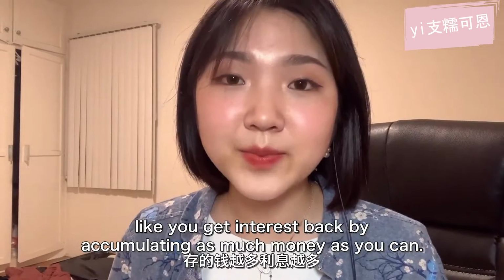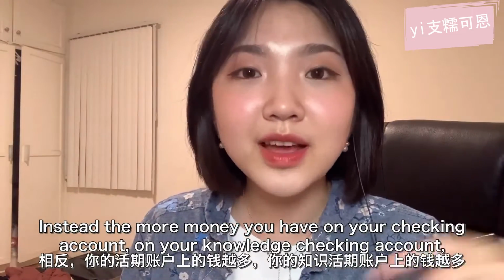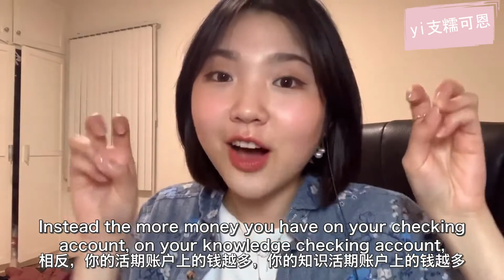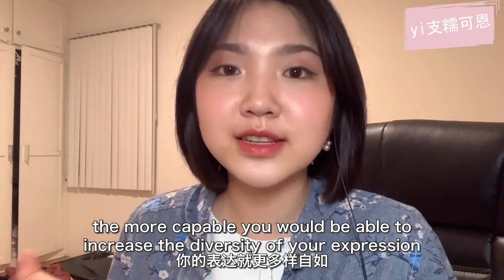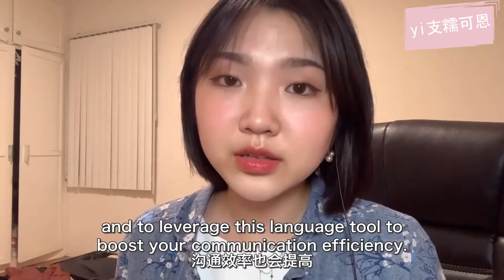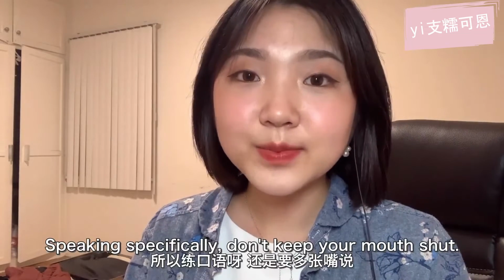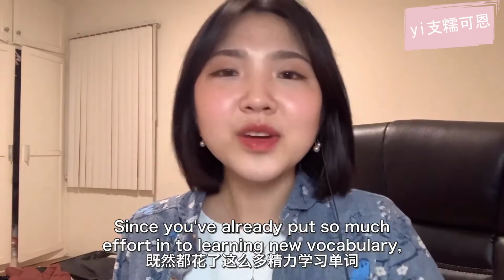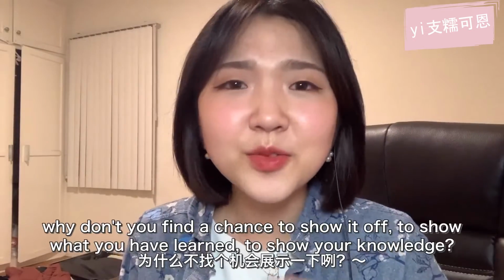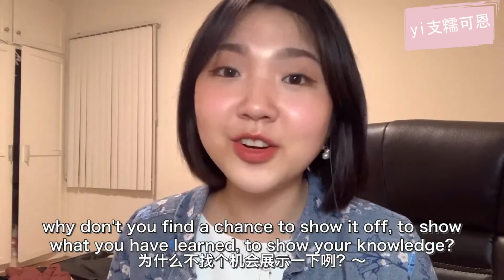Like, you get interest back by accumulating as much money as you can. Instead, the more money you have in your checking account, in your knowledge checking account, the more capable you would be to increase the diversity of your expression and to leverage this language tool to boost your communication efficiency. So yeah, speaking specifically, don't keep your mouth shut. Since you've already put so much effort into learning new vocabulary, why don't you find a chance to show it off, to show what you have learned, to show your knowledge?